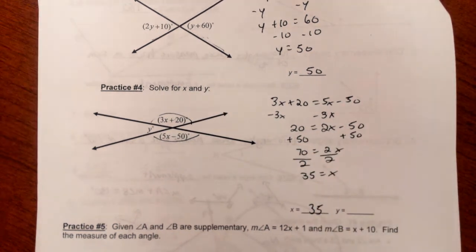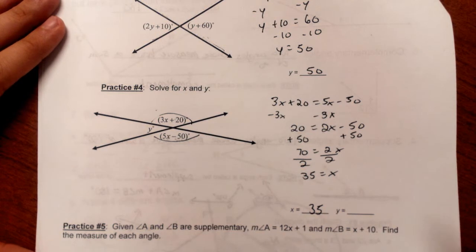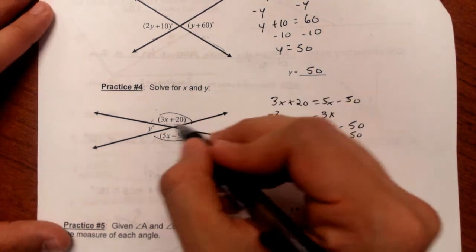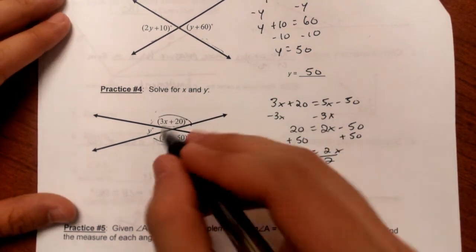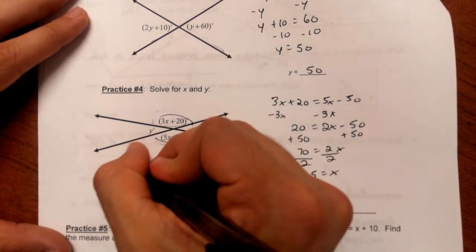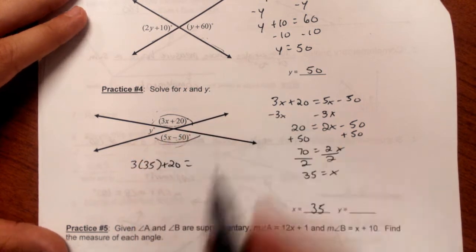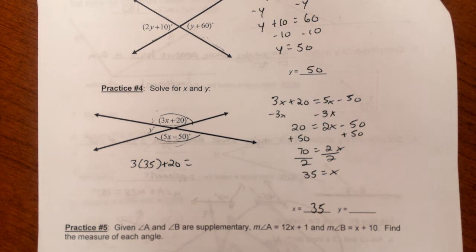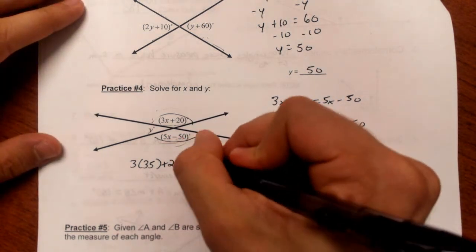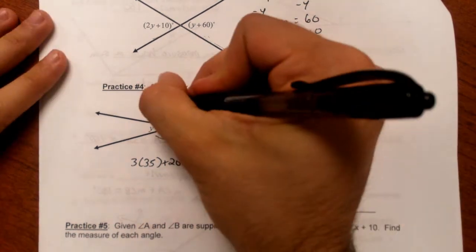So that's only half the battle, because I still need to find out what y is. Now, x is 35 here. I need to figure out what this whole measure is, though, or this whole measure, either one. So I can do 3 times 35 plus 20. 3 times 35 is 105. 105 plus 20 is going to be 125. Okay, why is that important?